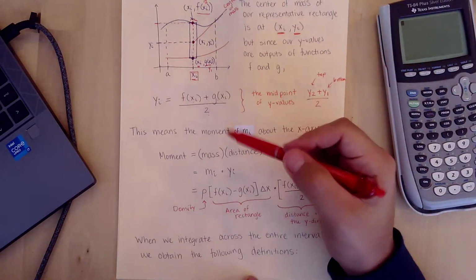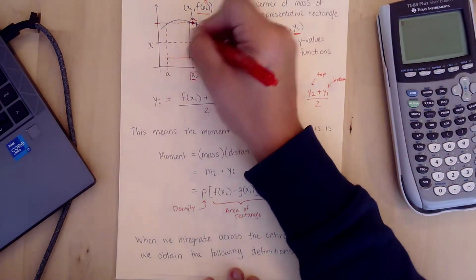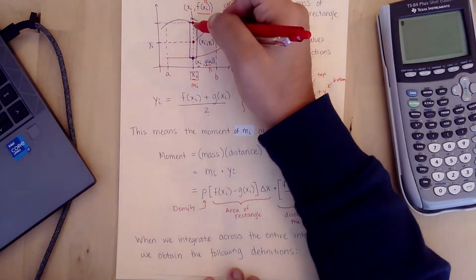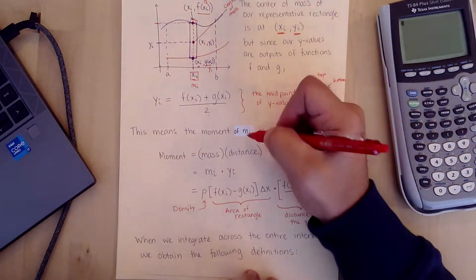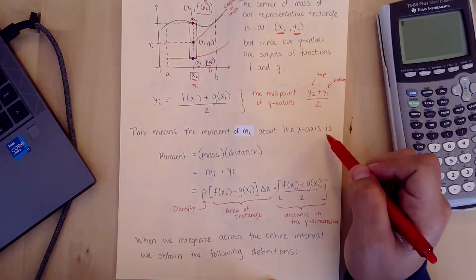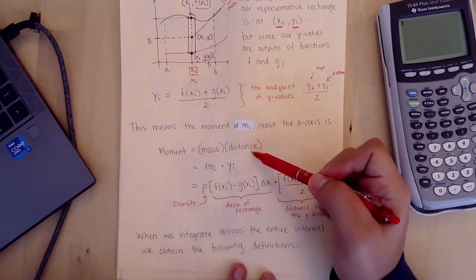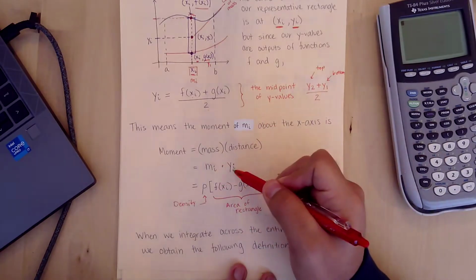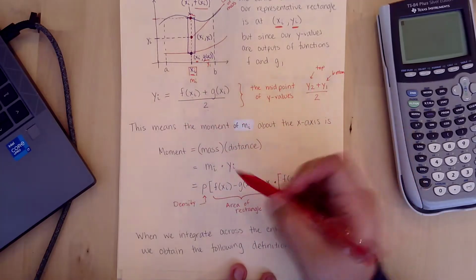So now if we want to talk about the moment of some mass, imagine that there is some mass centered here. Mi is going to be here somewhere, or this representative rectangle is the mass. It's an object that has some mass Mi about the x-axis. Then its moment is going to be equal to mass times distance. So that's going to be mi times yi. And remember, yi is just this midpoint formula that we have.